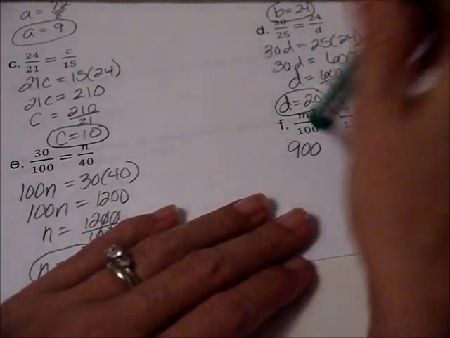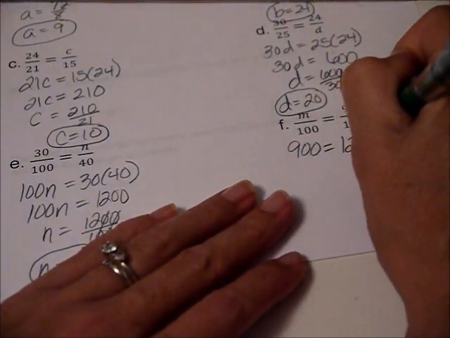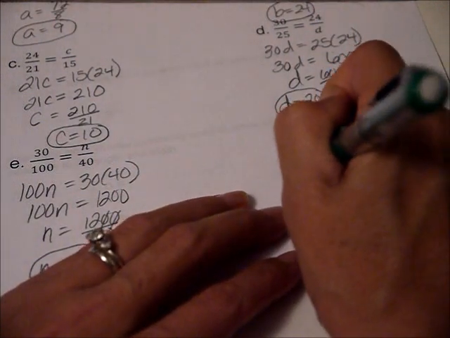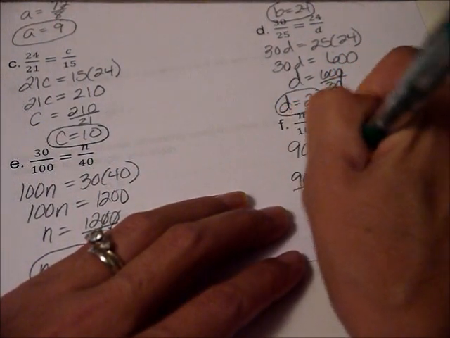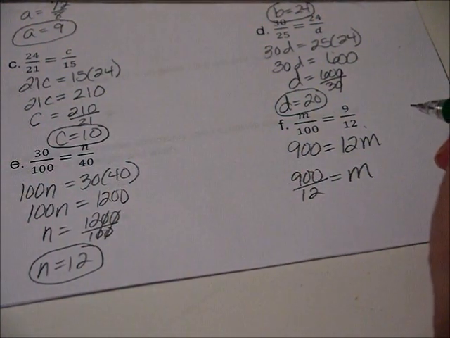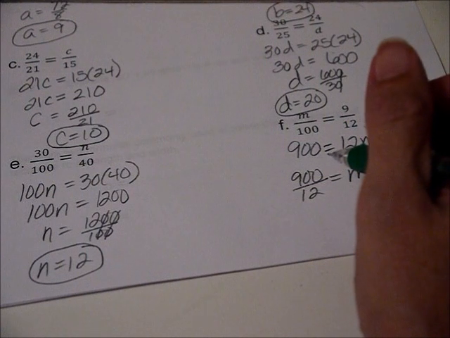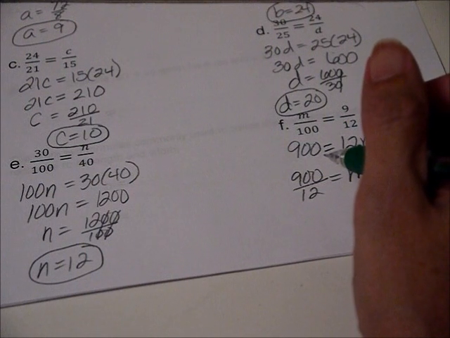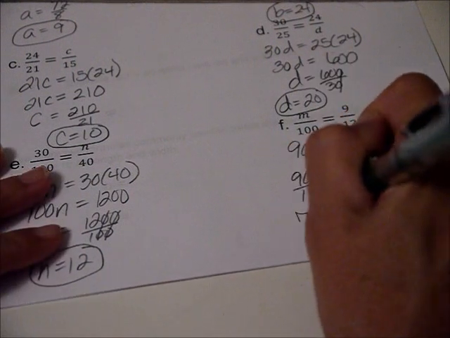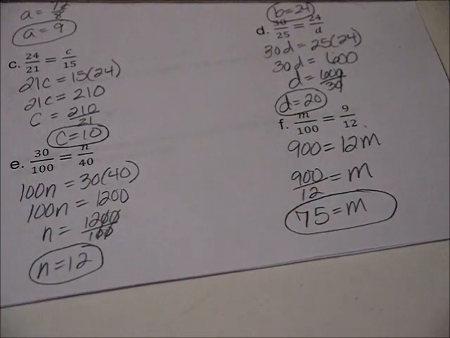Well, yeah, 9 times 100. I can leave it like that, equals 12m. So 900 divided by 12 equals m. And 12 goes into 90 7 times... 75 equals m. And there it is.